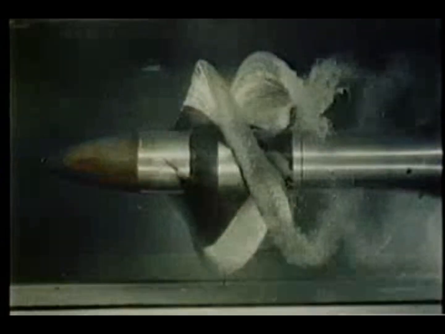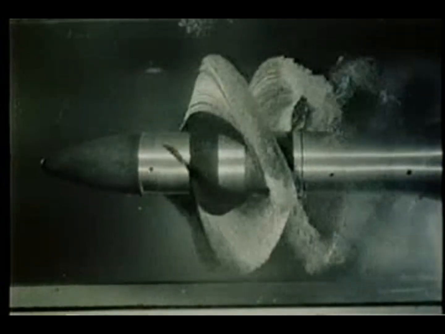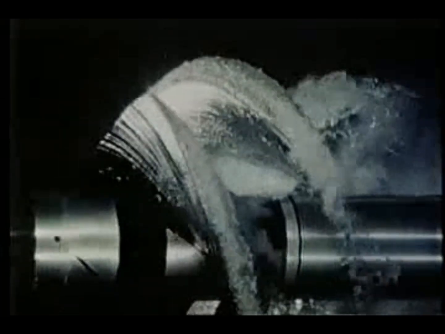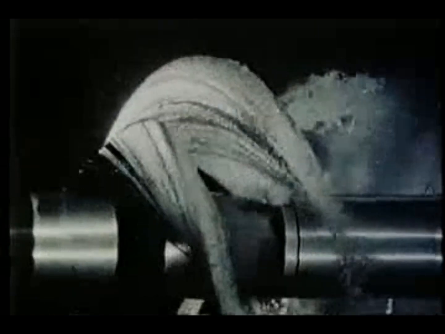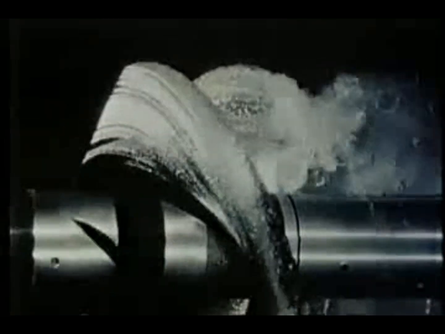Under stroboscopic lighting, we can see that the cavities spring from the leading edge and envelop the entire blade, as in the case of our supercavitating hydrofoil. Cavitation may also occur in hydraulic machinery, such as pumps and turbines. Here is cavitation on the blades of an inducer pump model seen with strobe lighting.